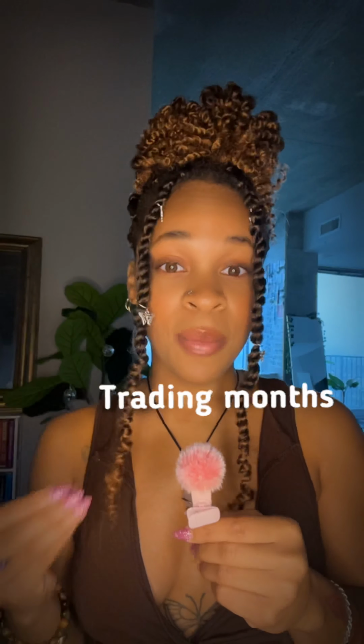And the next thing that you would need to know is what months that this commodity can be traded, because commodities, especially with agriculture and things like that, can't be traded year round. So that's something that you need to look into if you're trying to focus on just one commodity. But the cool thing about crude oil is it is traded all year long, so the months will be all months.